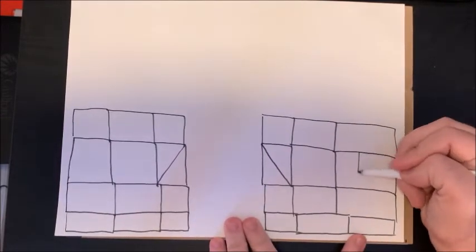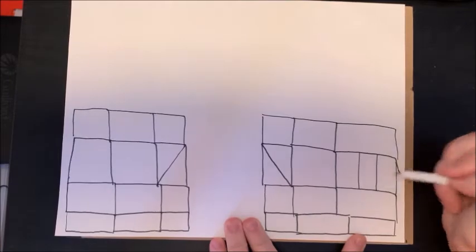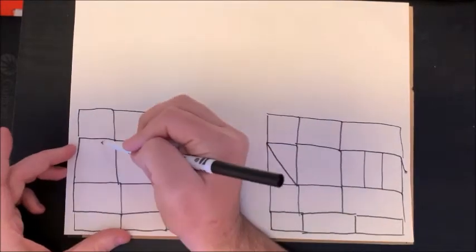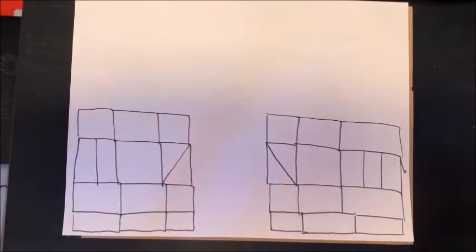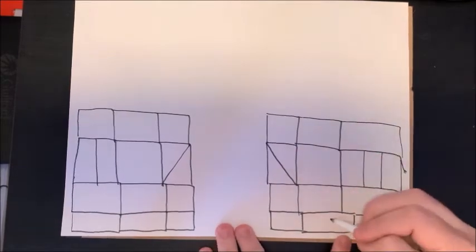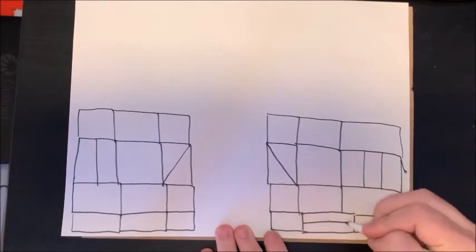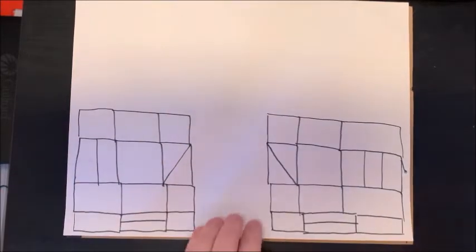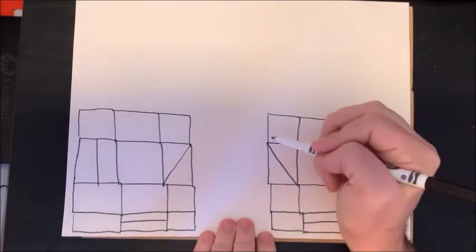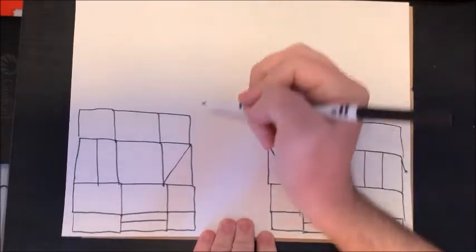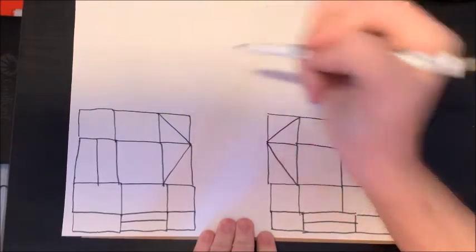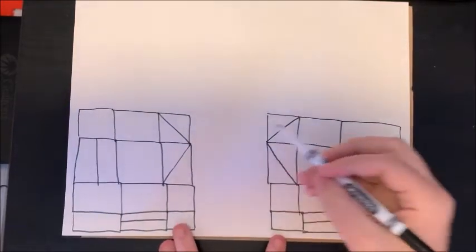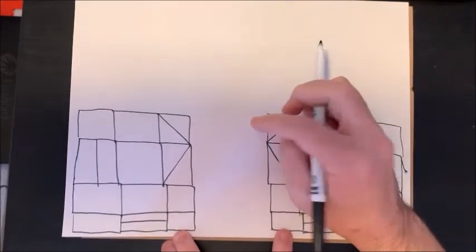I'm gonna split this one maybe into 2 or 3 smaller rectangles. And this one I only have room for 1. Let's see, you could also do some horizontal lines to split them in half that way. This way we're just making it so we have more shapes. Triangles.